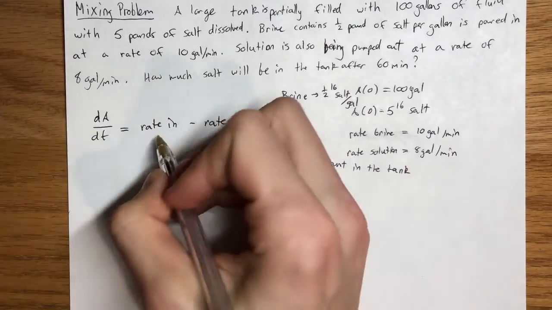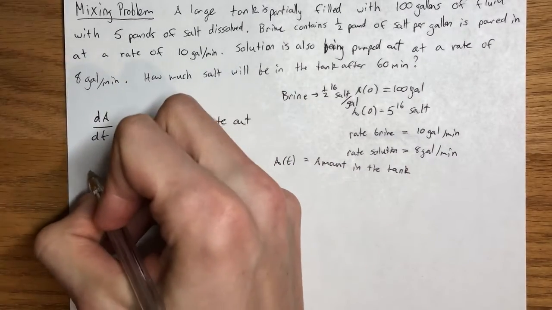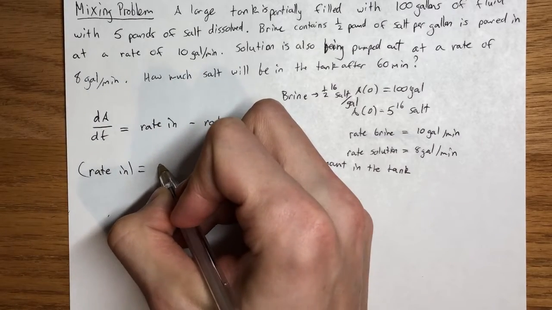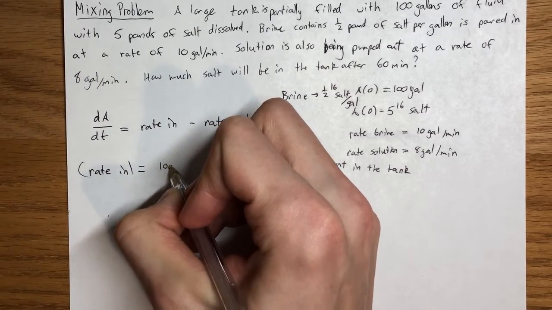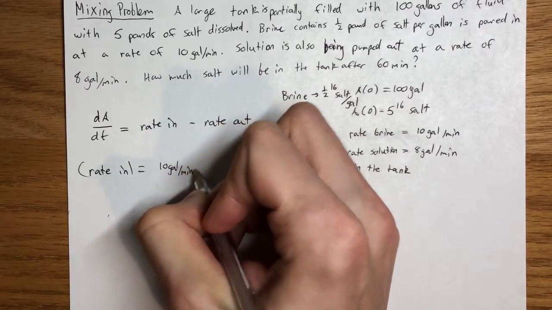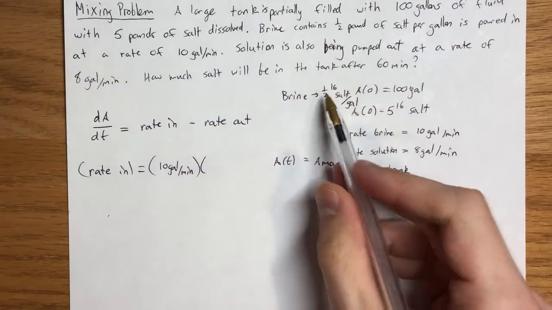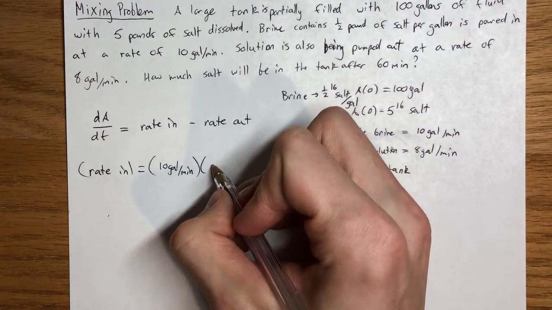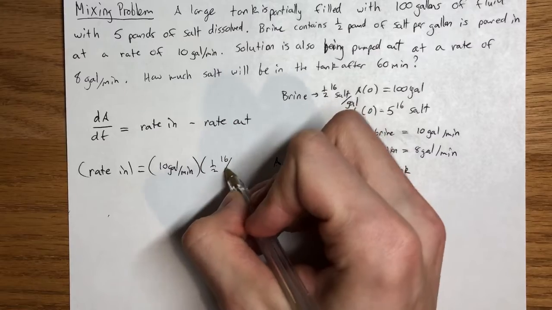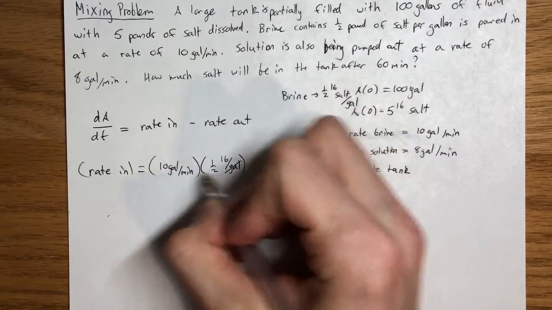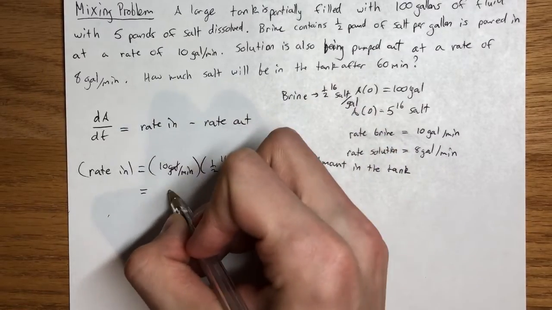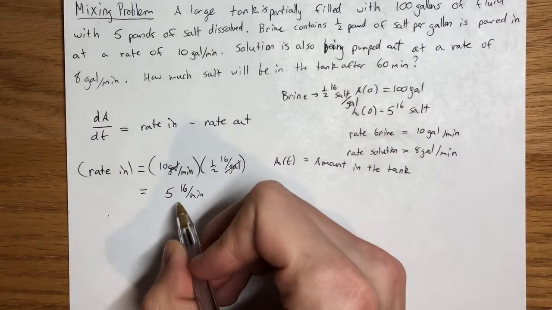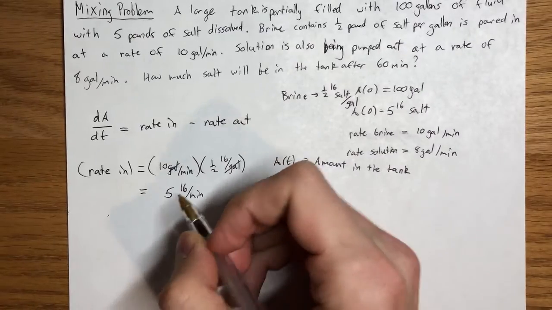So for our rate in, we have all the known information to find this. And that would be, we have 10 gallons per minute going in of brine, and then that is multiplied by half a pound of salt per gallon. So times 1/2. And the gallons will cancel. So we end up with our rate in of 5 pounds per minute. So we have 5 pounds of salt entering the tank per minute.